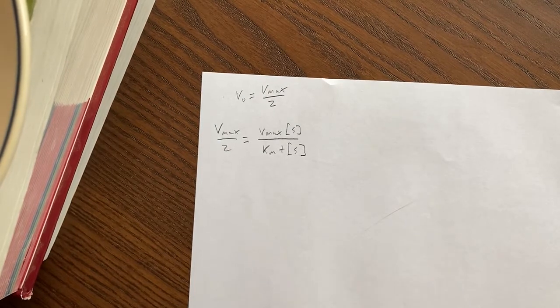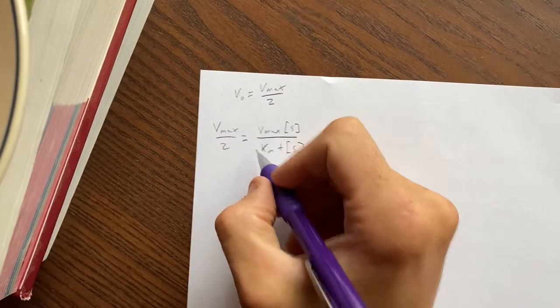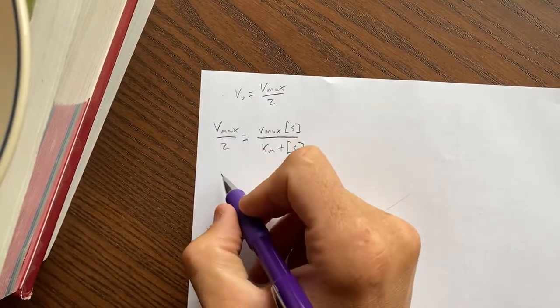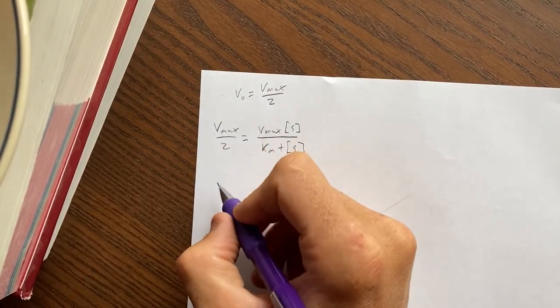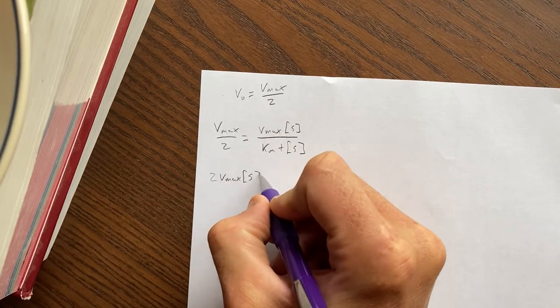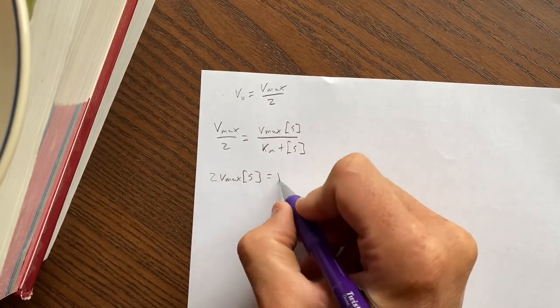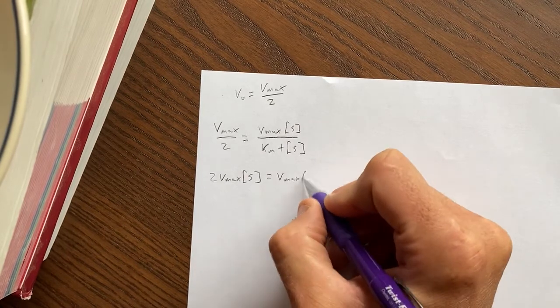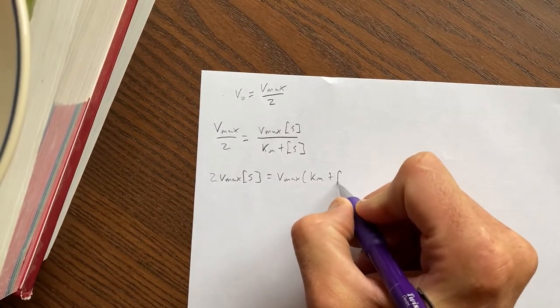so we want to solve for Km here in this equation. So we're just going to cross multiply these. We'll get 2 Vmax substrate concentration is equal to Vmax times Km plus substrate concentration.